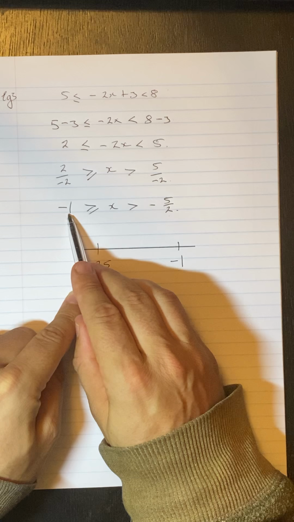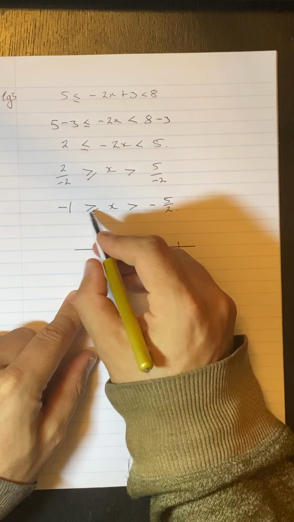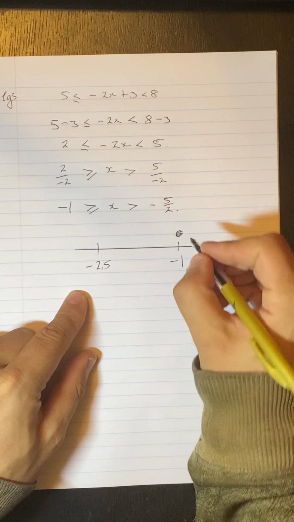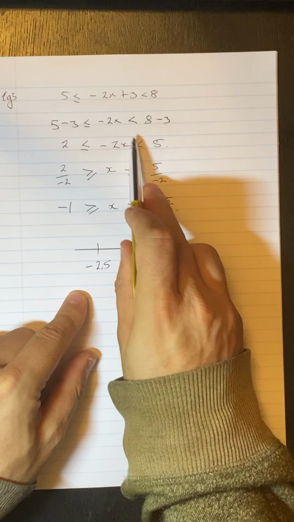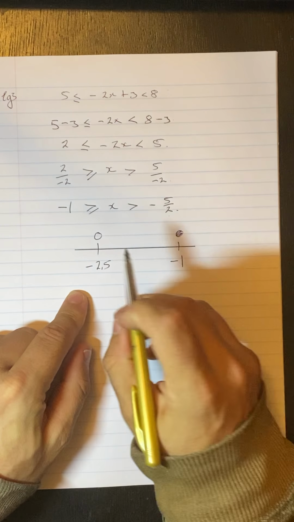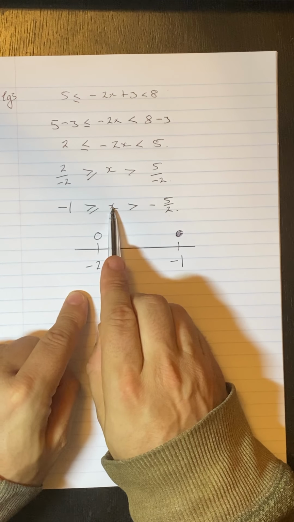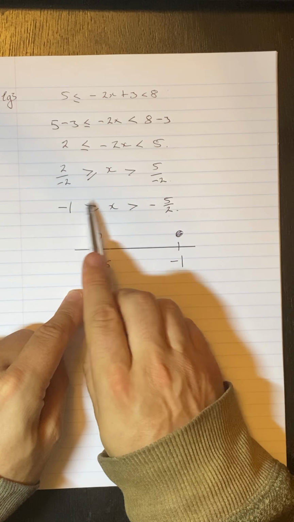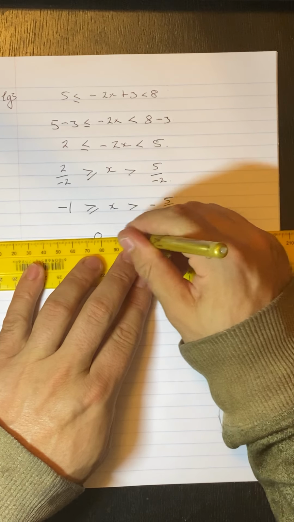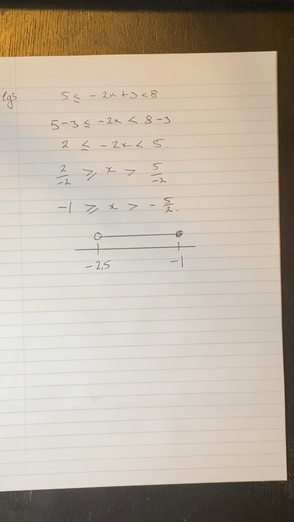This inequality belongs over there. And because it's got an equals, this gets a closed dot. This one over here is not an equals, so it gets an open dot. And what it's saying here, it's saying x must lie between these two numbers. So if I draw it between the two numbers. And there is your solution graphically.